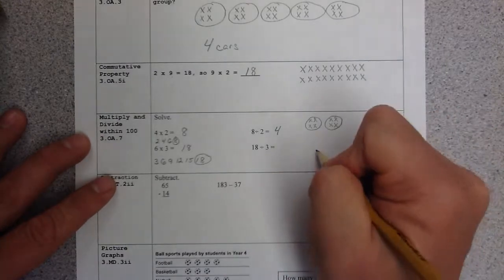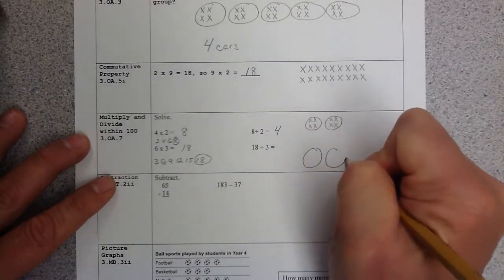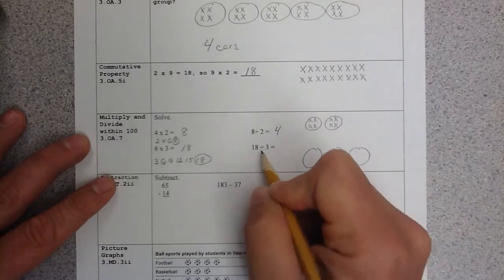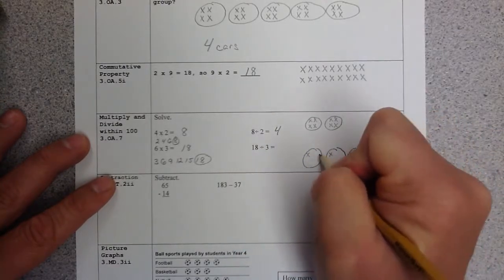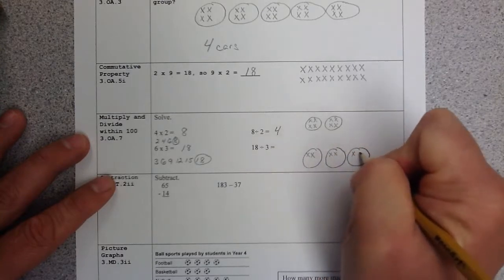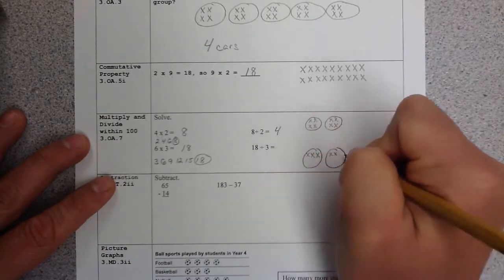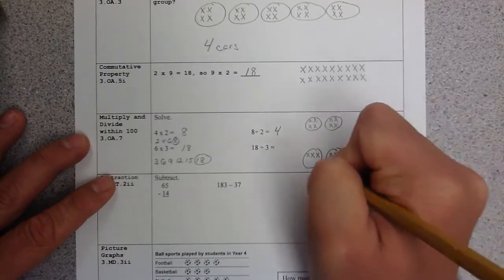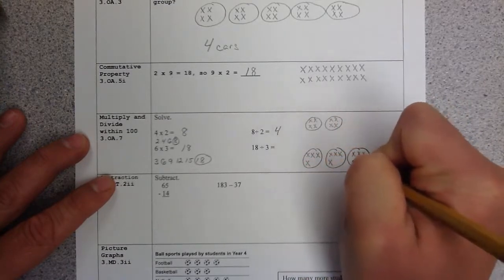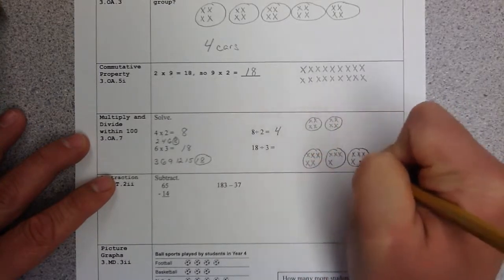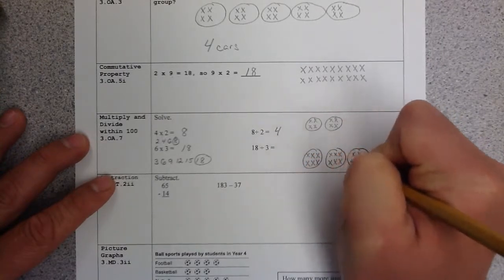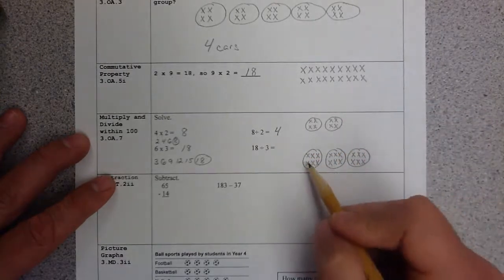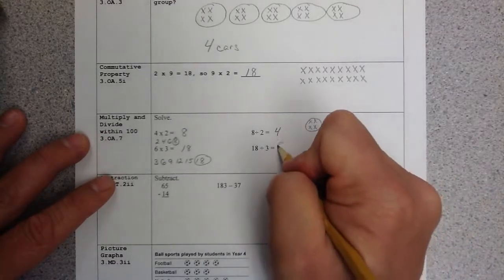18 divided by 3. So now I need 3 groups. Now I need to place 18. 1, 2, 3, 4, 5, 6, 7, 8, 9, 10, 11, 12, 13, 14, 15, 16, 17, 18. And you can see I have 6 in each of those groups.